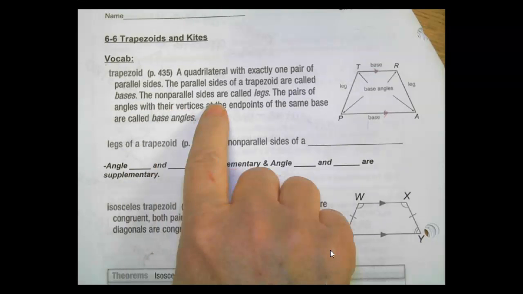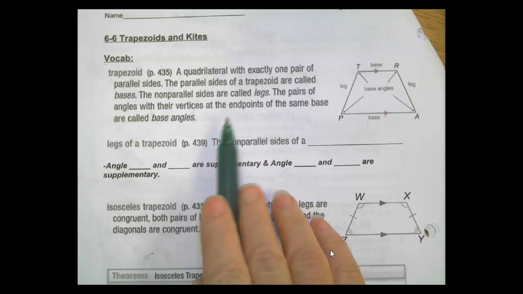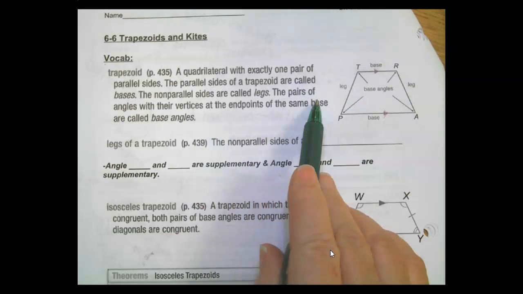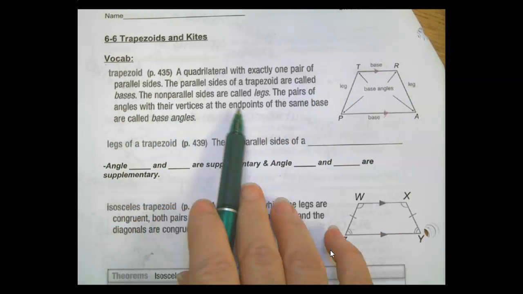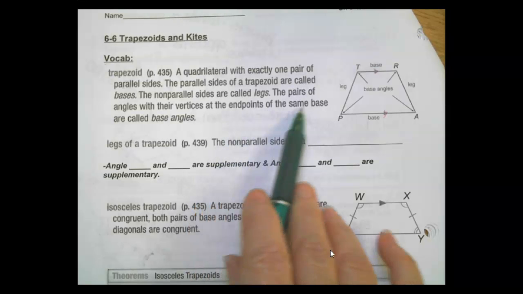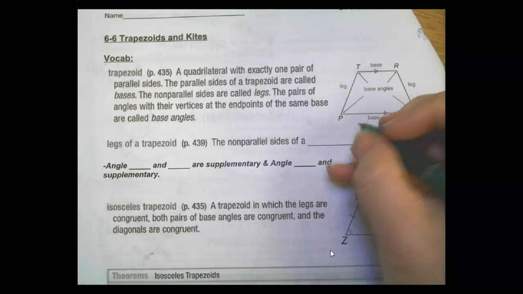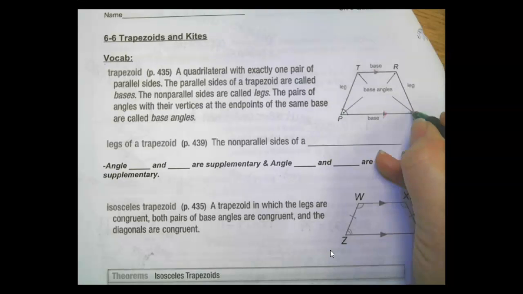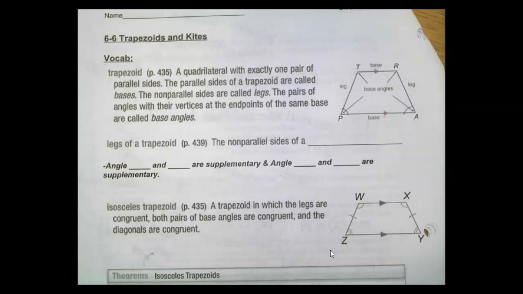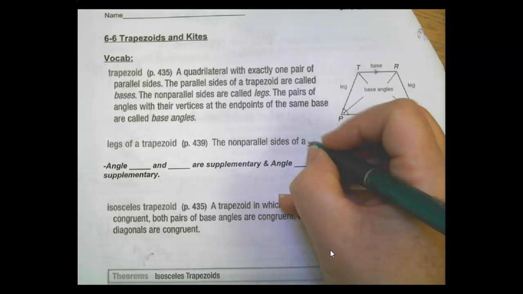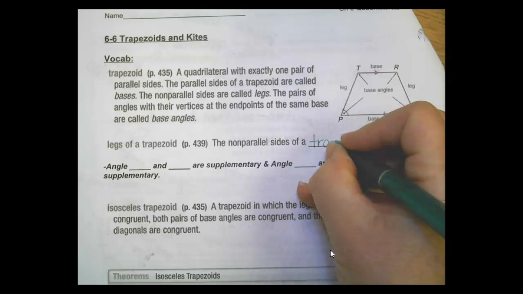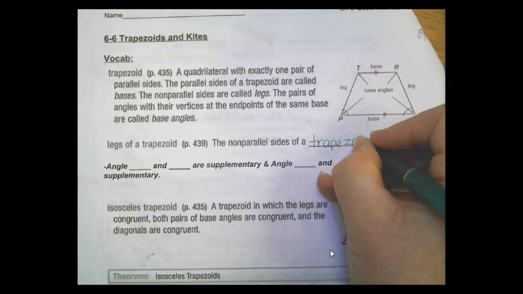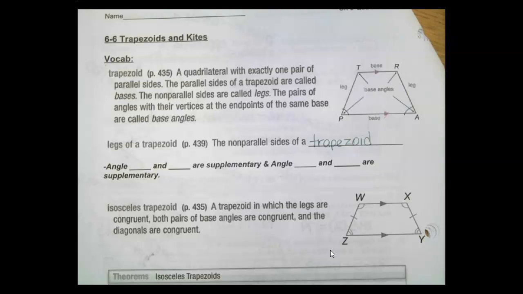The non-parallel sides are called your legs. So these are your legs. The pairs of angles with their vertices at the end points of the same base are called base angles. So these are your base angles here. Okay. Your legs of your trapezoid are the non-parallel sides of a trapezoid. I think we already said that, but here we go again. Trapezoid is a fun word.